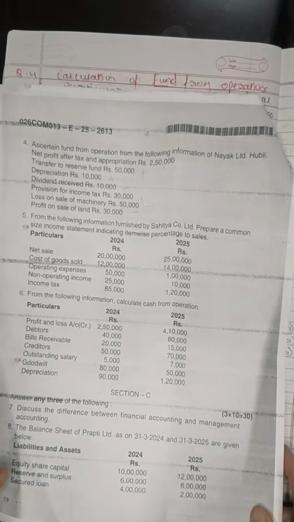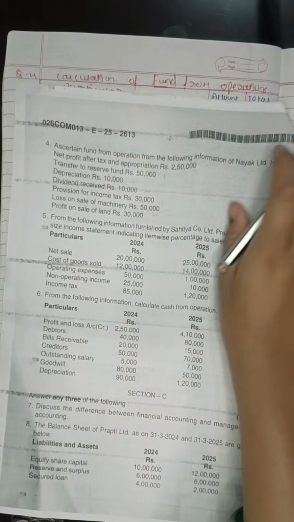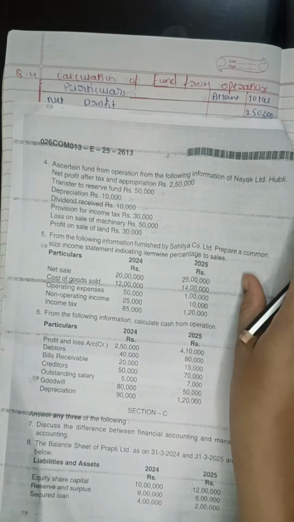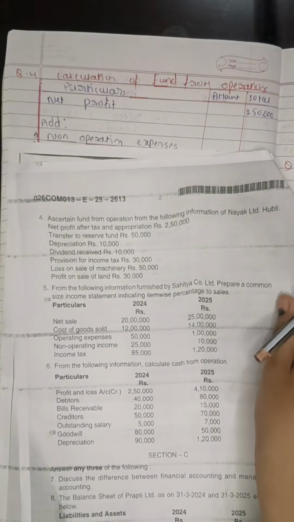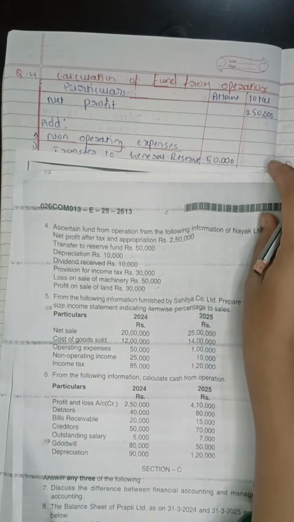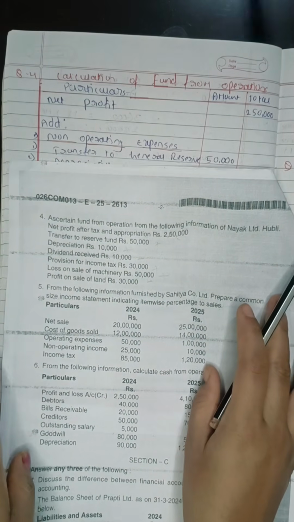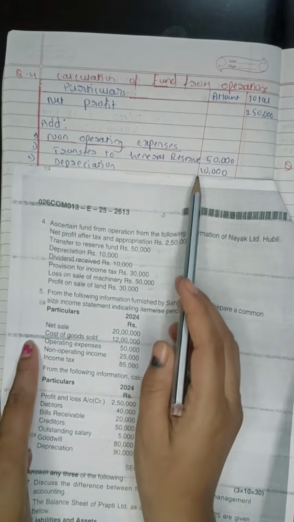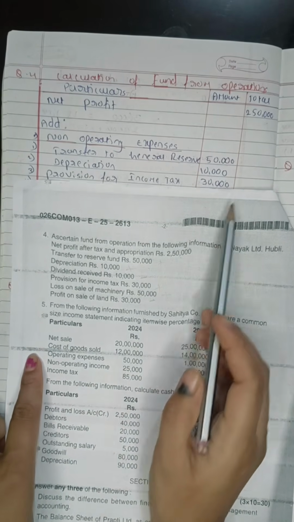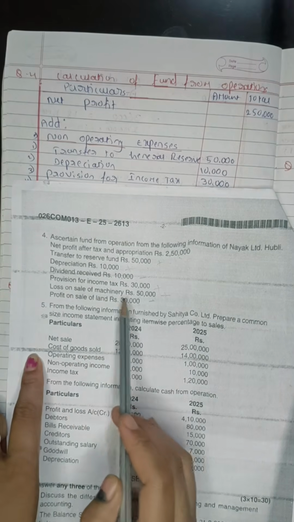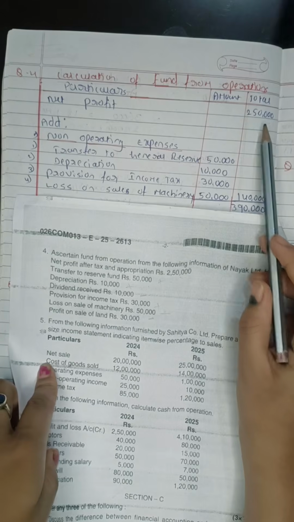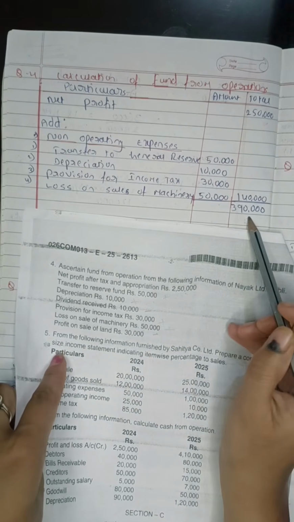Now the calculation of fund from operations: particulars, amount, total. First net profit 2,50,000. After that we add non-operating expenses. Under that, first transfer to reserve fund 50,000. Next depreciation, rupees 10,000. Provision for income tax, 30,000. Last, loss on sale of machinery, rupees 50,000. We get a total of 1,40,000. 2,50,000 plus 1,40,000 gives 3,90,000.